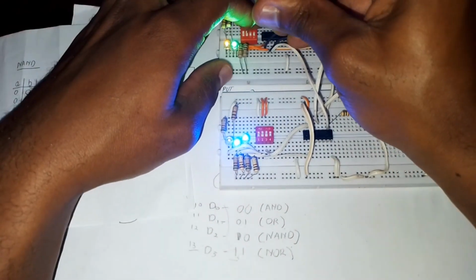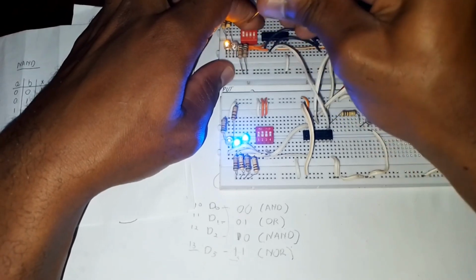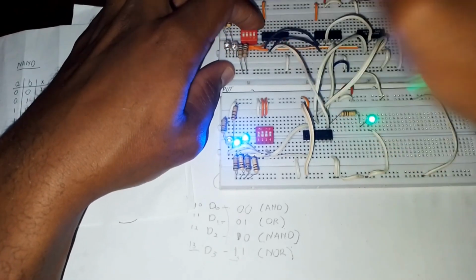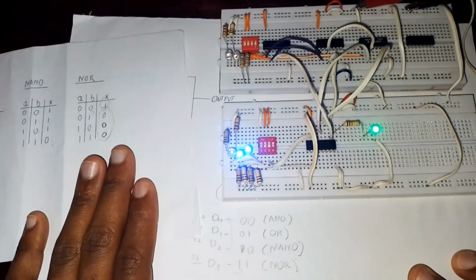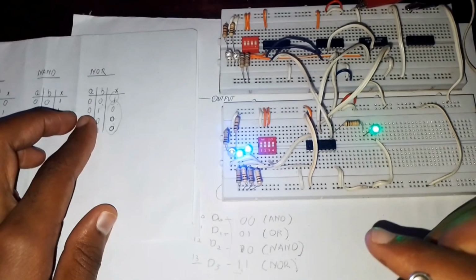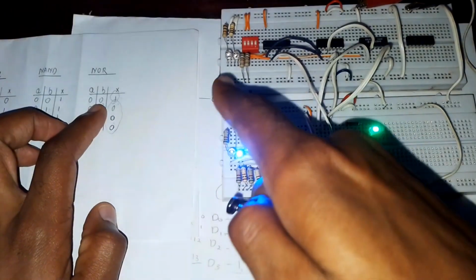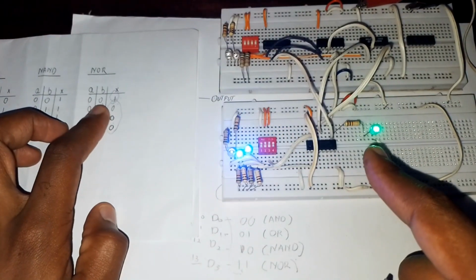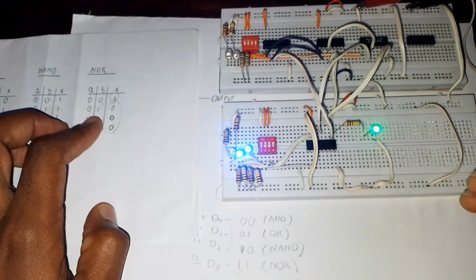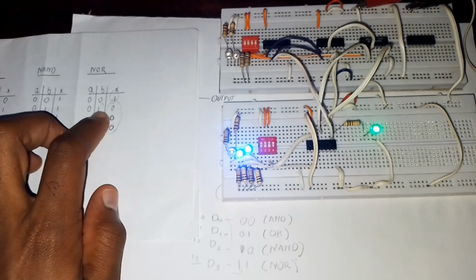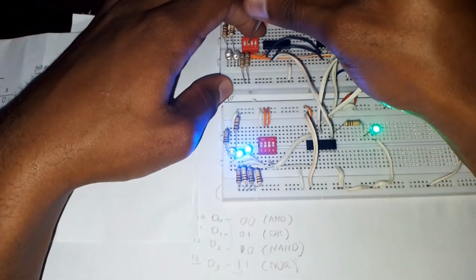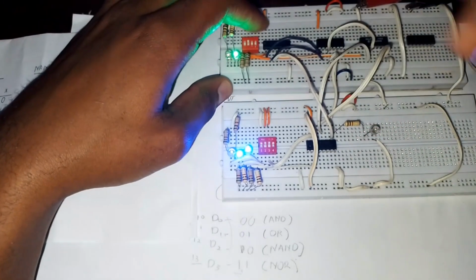Let's turn this off. A off, B off, like that. So let's start. When both inputs are 0, we get a 1 output. Is that true? Yes. When B is on, we get a 0 output. Let's turn on B. We get a 0 output.